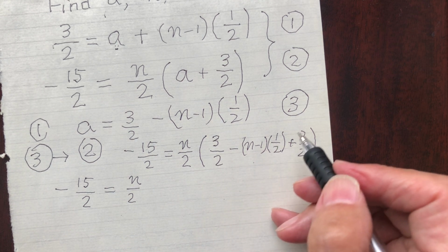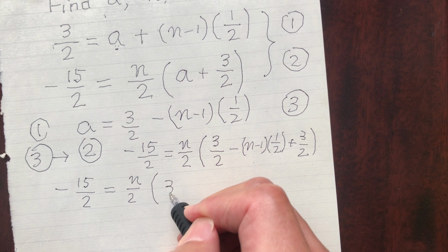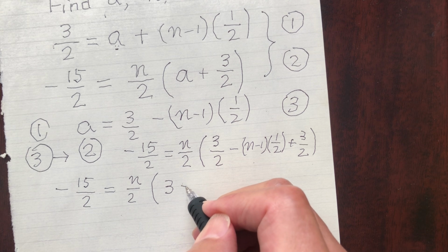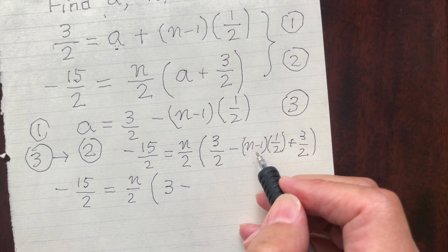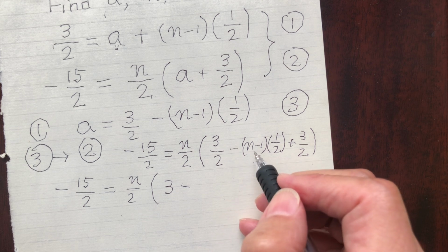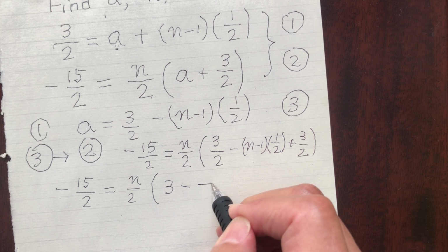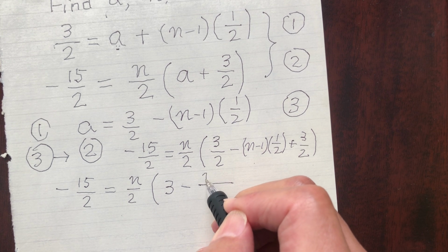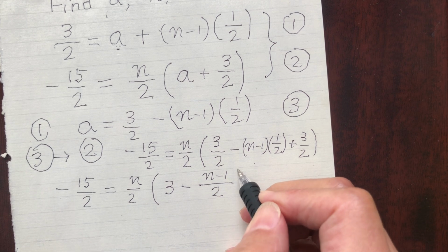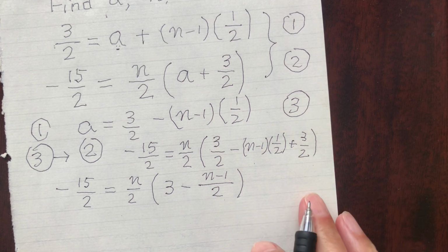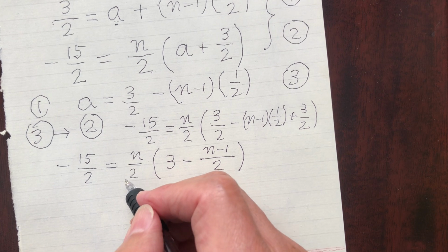Three over 2 plus 3 over 2 is just 3. So I have 3 minus (n minus 1) over 2. So 2 and 2 cancels.